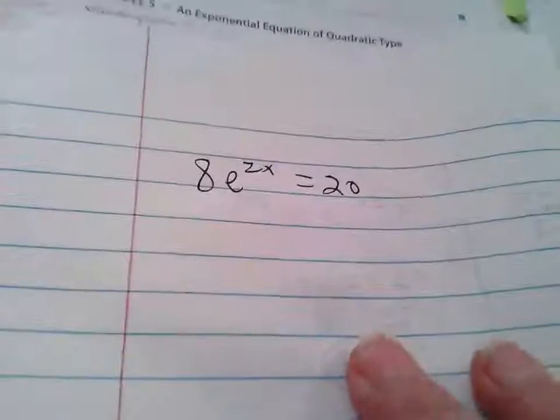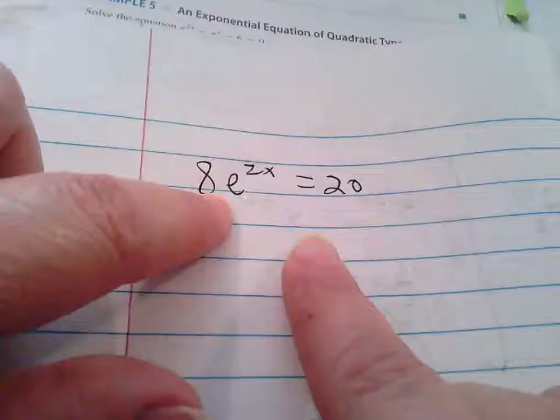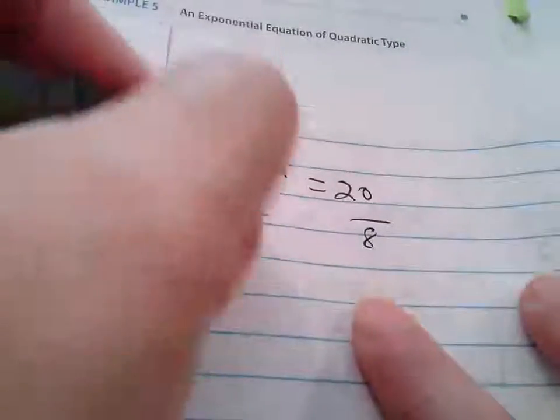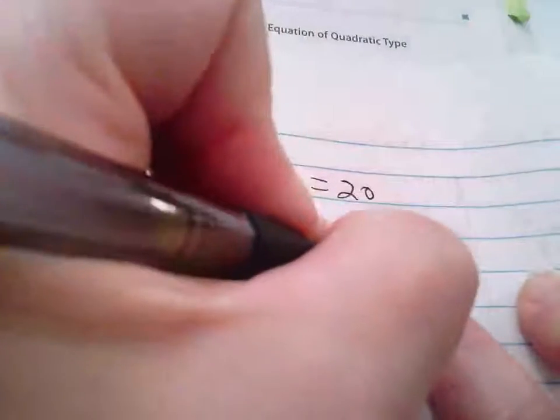Okay? So if you remember, I said our first step was to get the exponential by itself, so I don't want this 8 here. It's being multiplied by this. So I'm going to divide that out, okay? And I'm going to have e to the 2x equals 2.5.